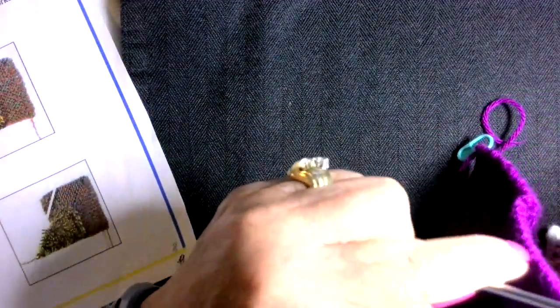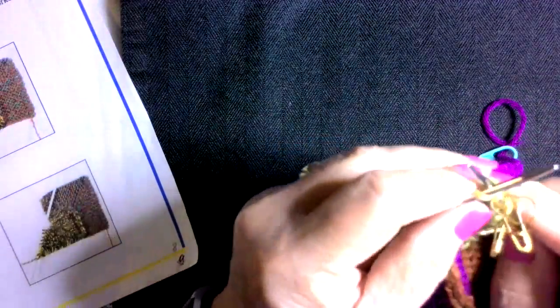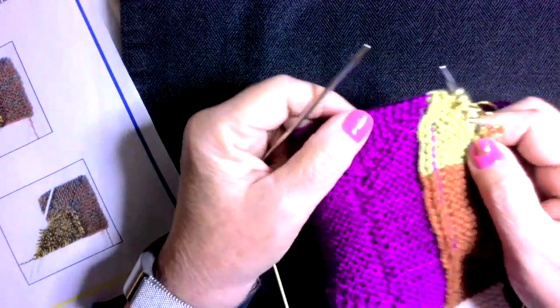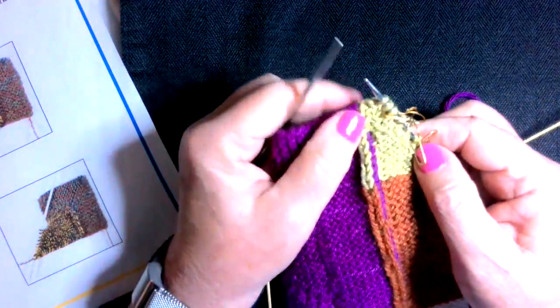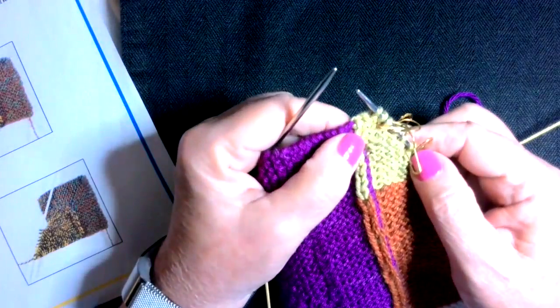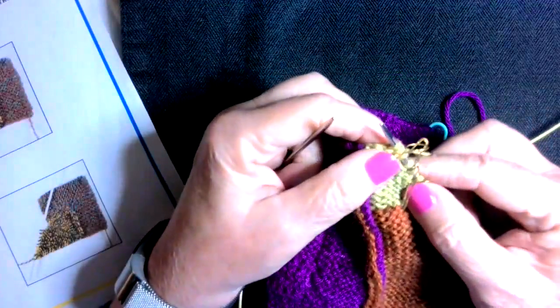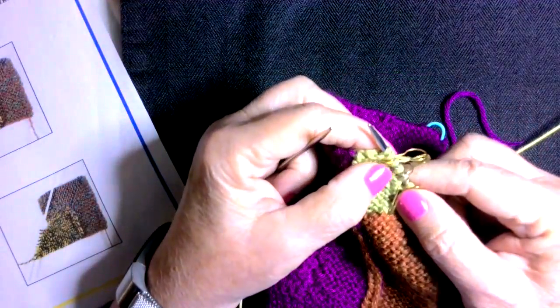Whoops, I lost my needle out of there. And knit that last stitch. So now I have completed ridge number 9 of step 1. And so now I'm ready to move on to step 2.